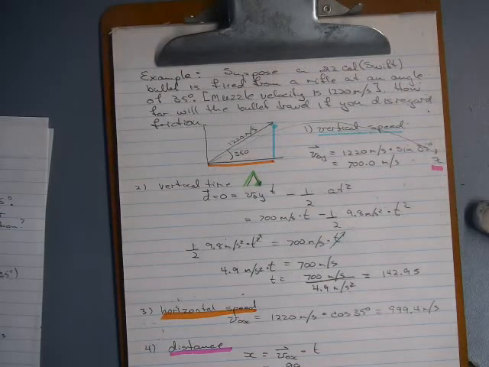Isn't x displacement, because it's straight from that point, and distance would have been that whole curve? That's right, displacement. We're not looking for how long the arc is. We're trying to figure out how far it went. But that's displacement, right?